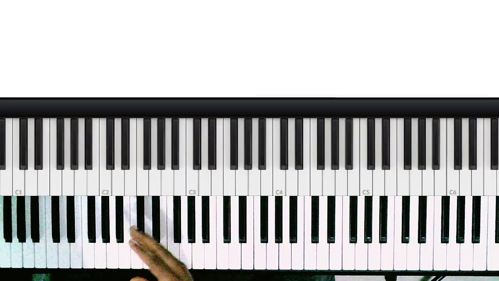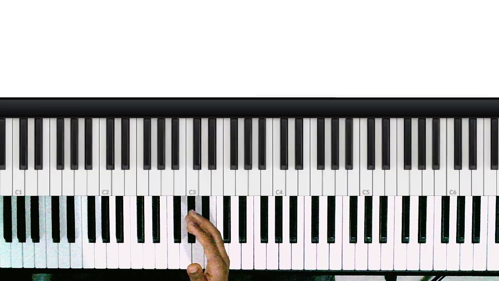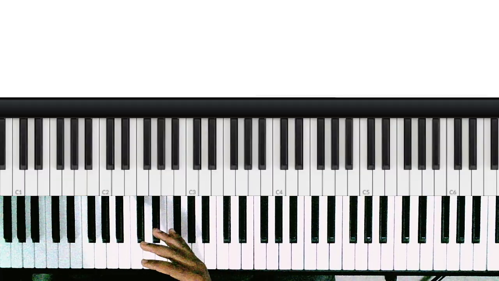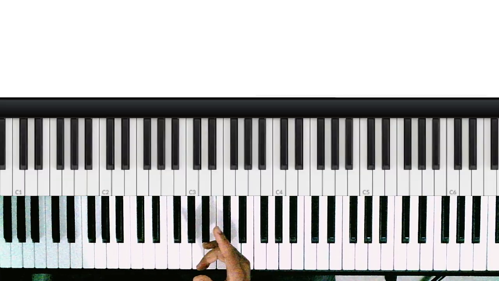These are the common mistakes for beginners. Avoid guessing notes. Avoid forgetting the pattern. Avoid playing too fast. Then lastly, avoid skipping steps. Remember, follow the system slowly.